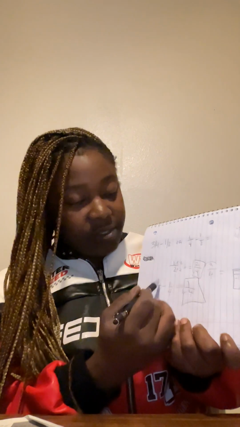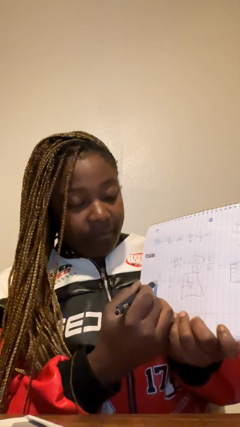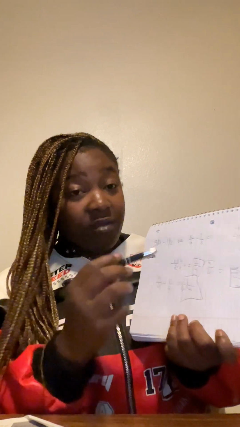Okay, now for our other fraction, we have to cross out 2 parts because we're subtracting. So I want everybody to cross out 2 of your boxes. Now, can anybody tell me how many boxes we have left that are not shaded or crossed out? Yes, we have 1 more box that's not shaded. So I want everybody to write a 1 under the rectangle.